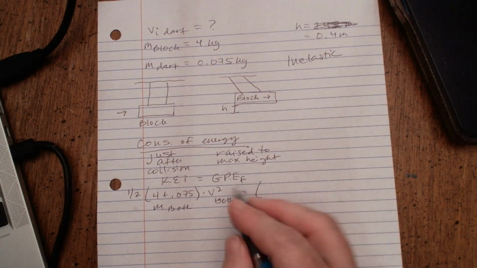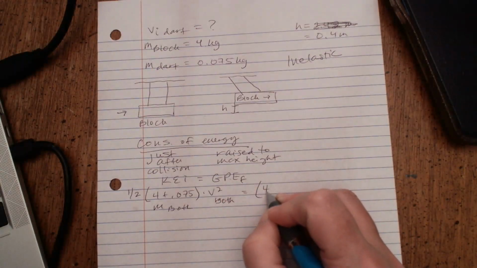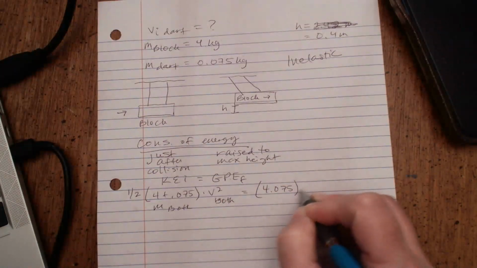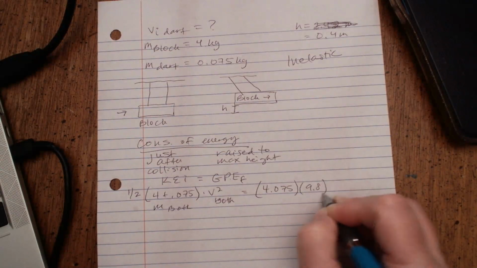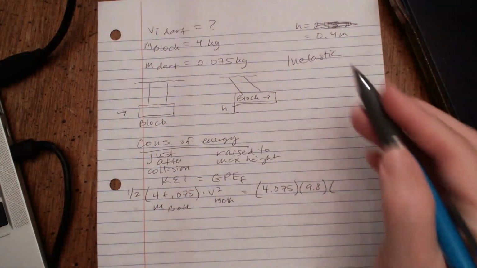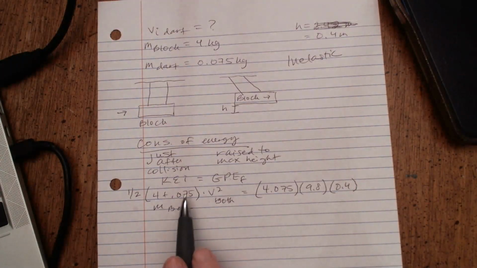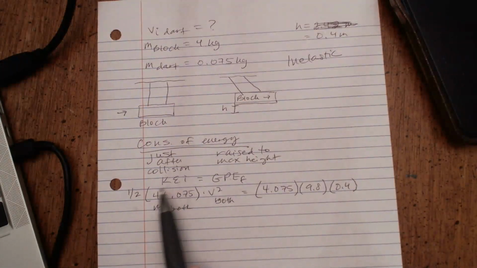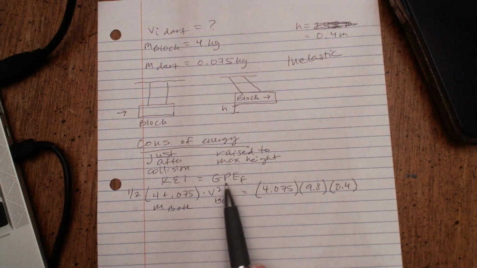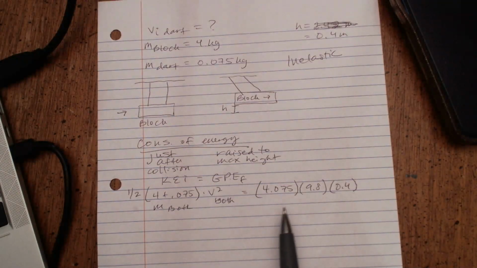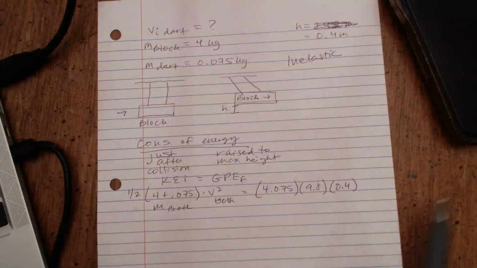And that is equal to, again, the mass of both times g, 9.8, times my height. I'm going to use this 0.4 meters. So these are just my two equations for kinetic energy, 1/2 mv squared, and gravitational potential, mgh.